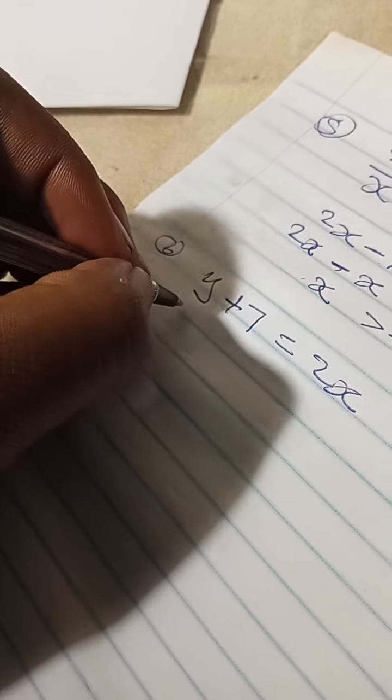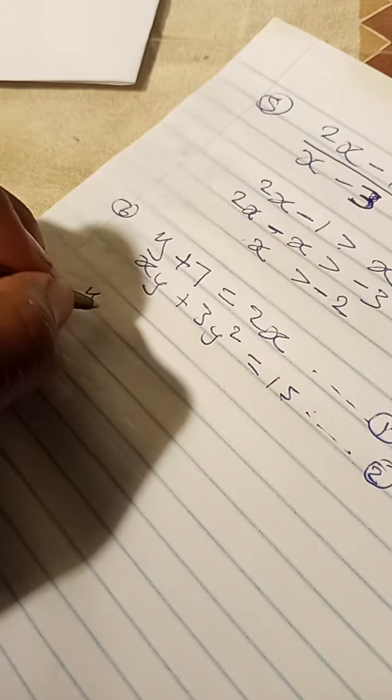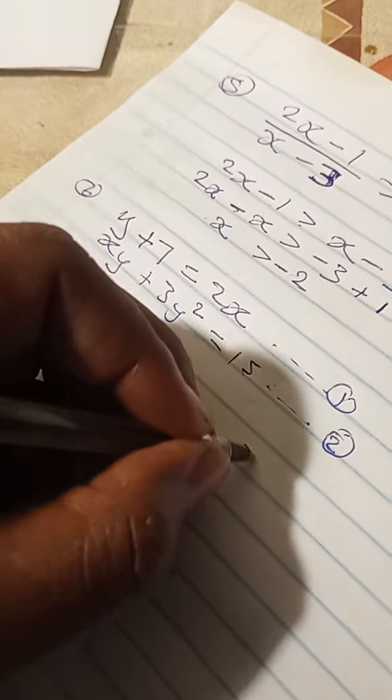And then I'm going to do 2 simultaneous equations. Number 6. Number 6, say y plus 7 is equal to 2x and xy plus 3y squared is equal to 15. So this is our equation 1. This is our equation 2. So from equation 1, let us say y is equal to 2x minus 7 and make this our equation 3.